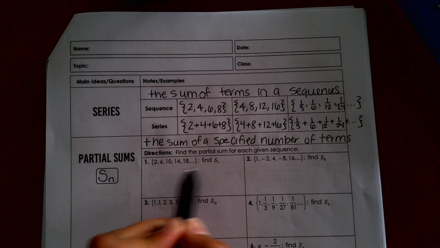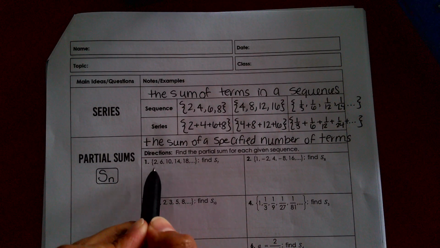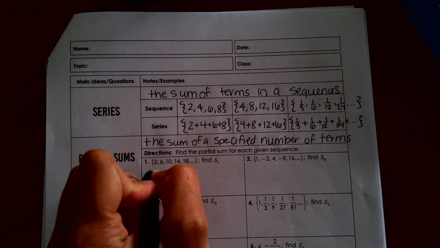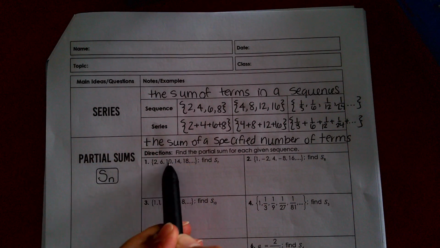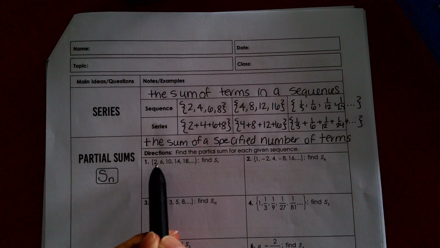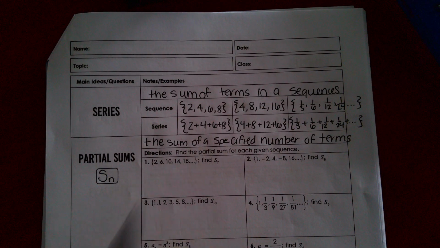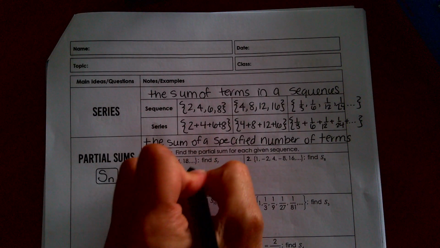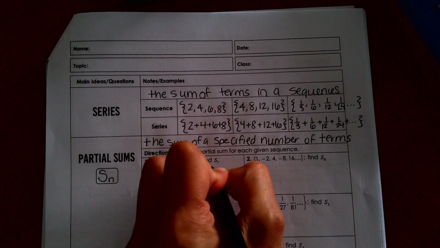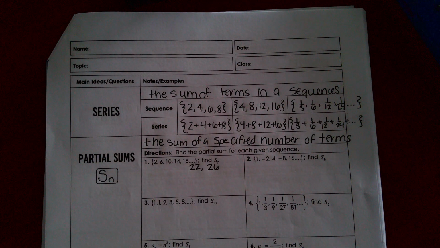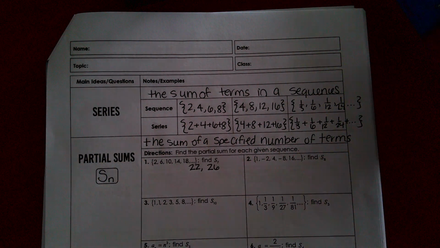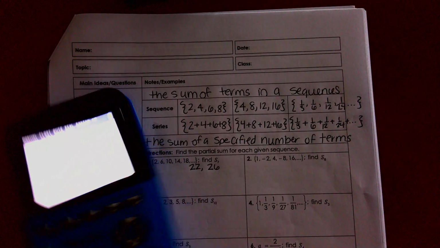So we have to figure out the pattern first. We have to make sure we have all 7 terms, and then we'll add them all up. So we know in this one, we would be adding by 4. And so I only have 1, 2, 3, 4, 5 terms so far, but it's pretty easy to figure out the 6th one and the 7th one. And then all we would do on our handy dandy calculator is add up all of those terms.